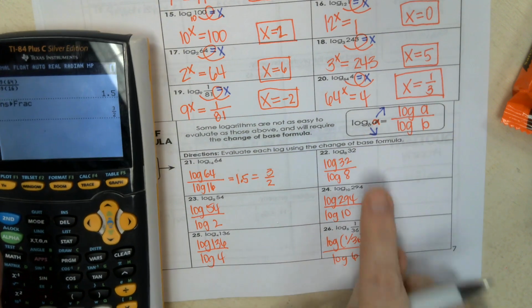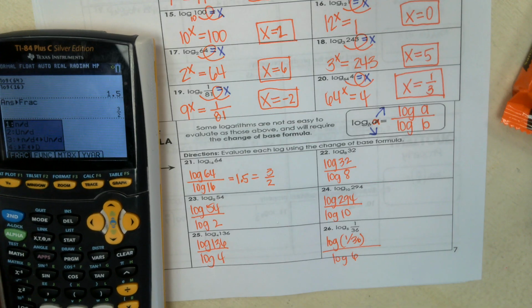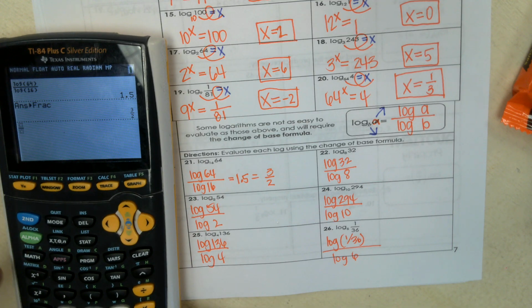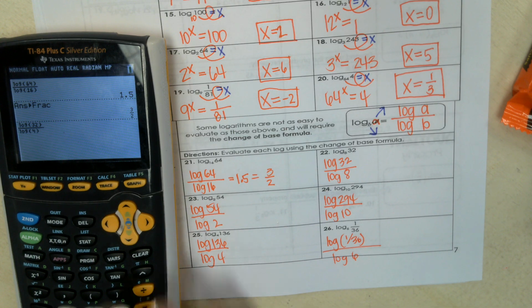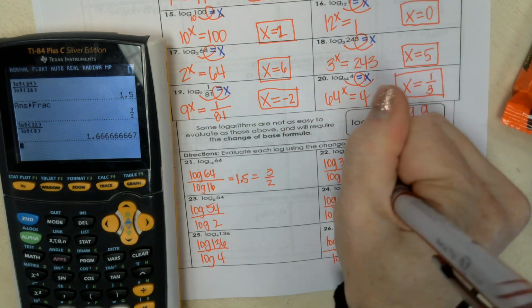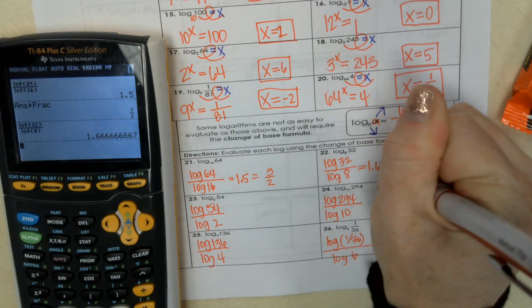Okay? All right, let's do the next one. Alpha y equals, I'm going to do log 32 divided by log 8. There we go. Okay? This gives me 1.6 repeating.